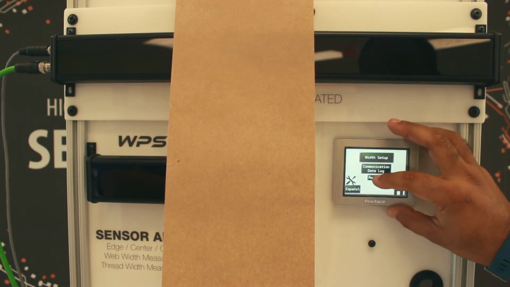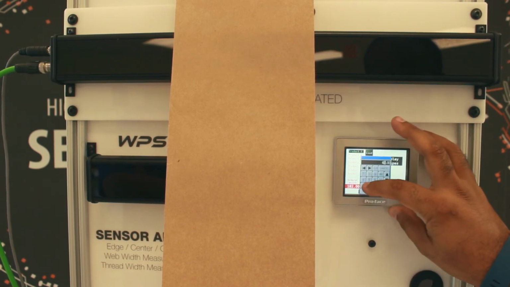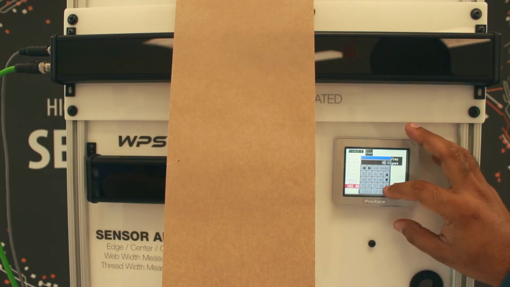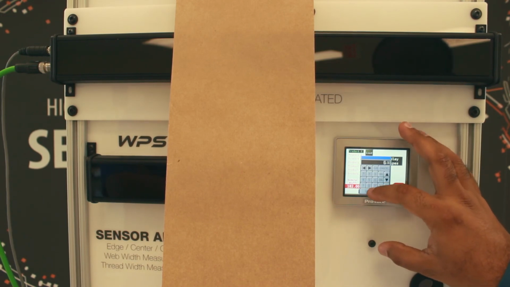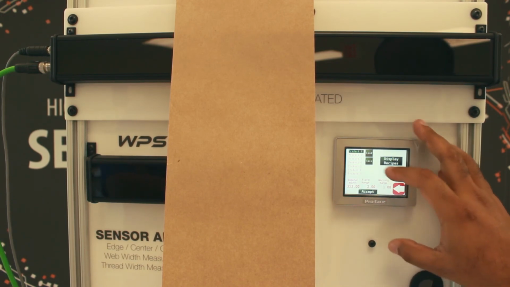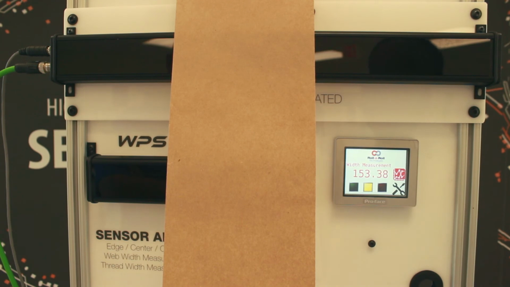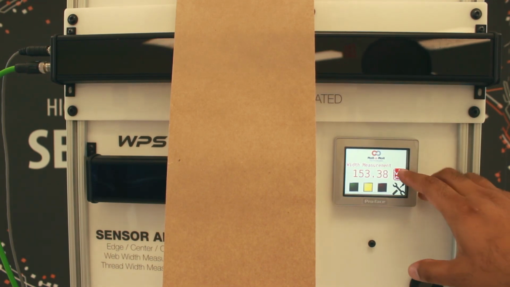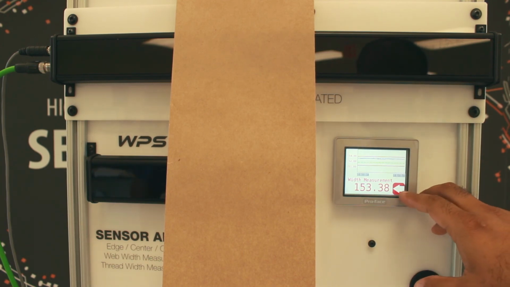Since that's not the right one, let's just go ahead and load it and then put our current value there. Oops. 1, 5, 2, enter, save, accept, and now we set our current width to be 152, which is outside our limits, so you got the amber light. And then whenever you need to plot it, you can plot that data right there. So that's a brief overview of the width measurement with our PLC.